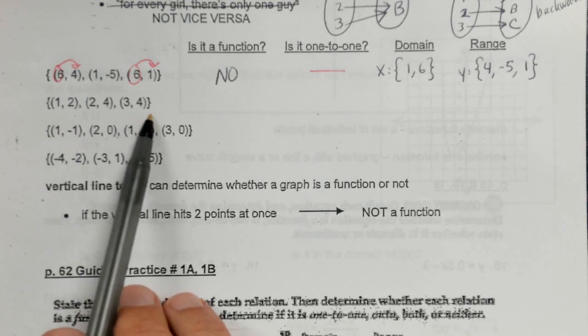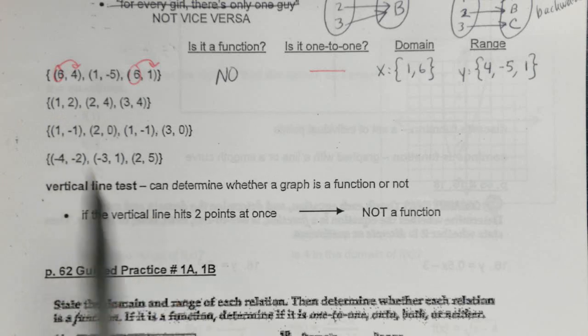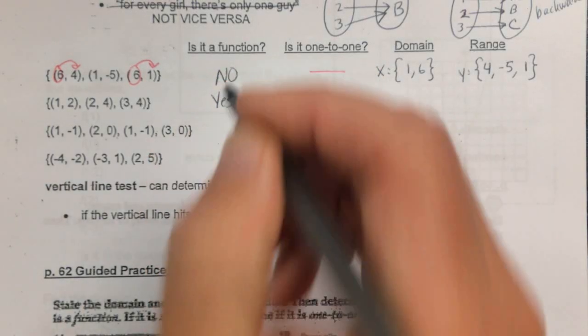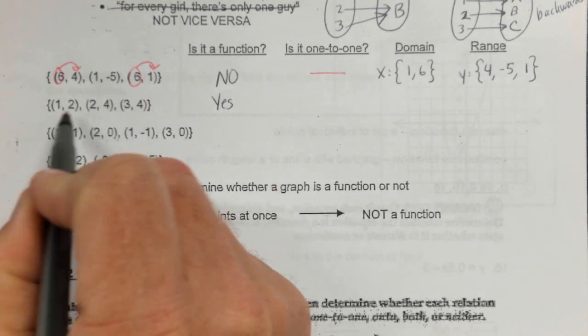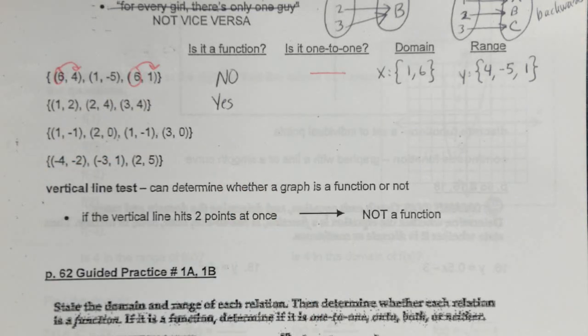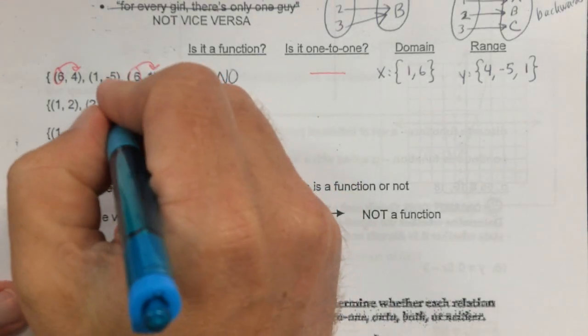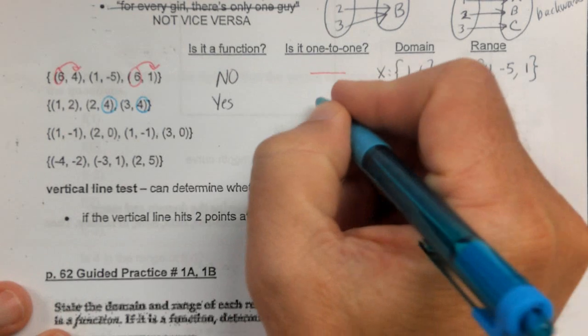All right, how about this second example? Is that a function? Yeah. It is a function. All the x's go to a y. There's not one x that goes to multiple y's. Is it a one-to-one function? No, why not? Two 4s. Two 4s.